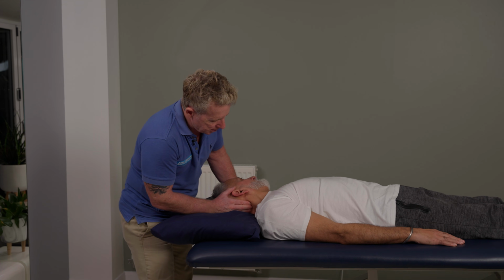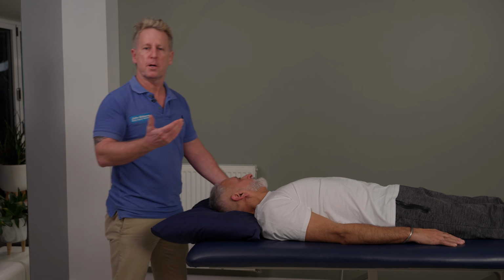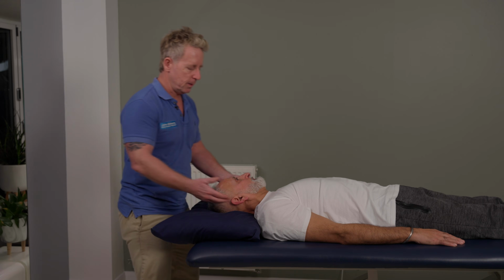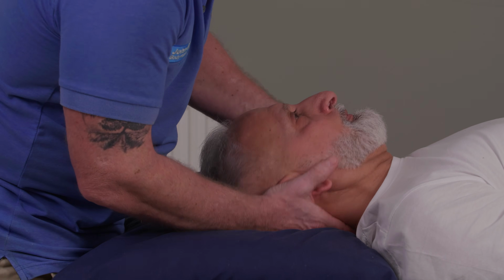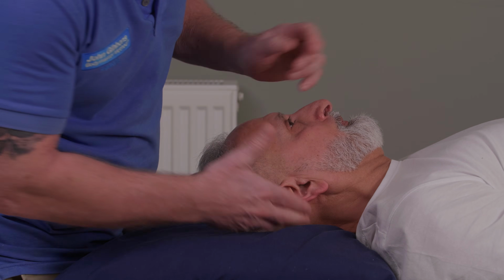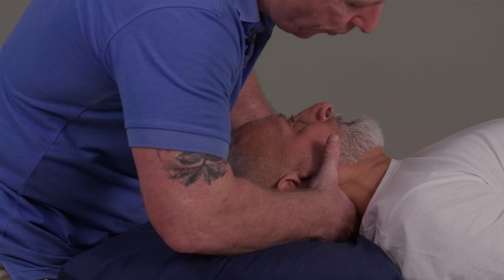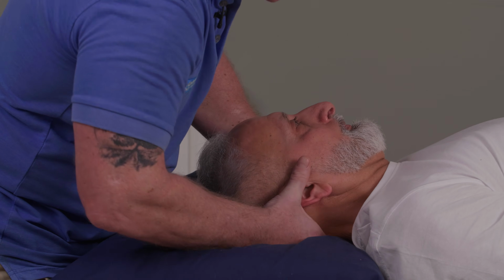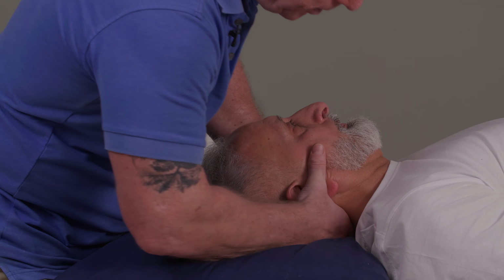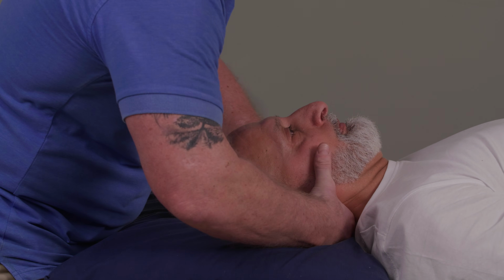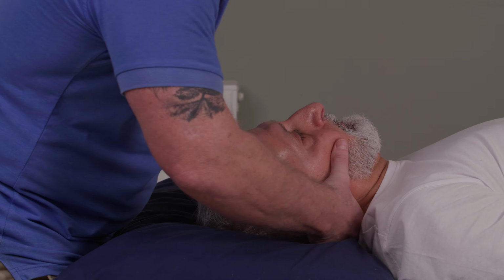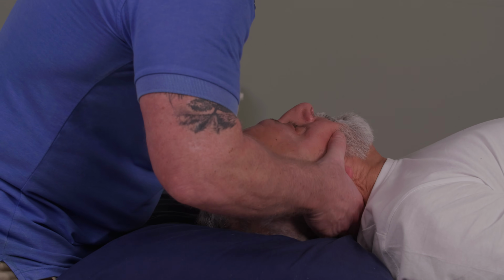So let's say I want to do the middle segment, C4, C5. If I find C2 to 3 to 4, I'm going to put my MCP joint on that area of C4, okay? So I go from 2 to 3 to 4, and then from here I'm going to slowly side bend my patient towards my MCP joint and initiate a rotation, okay?